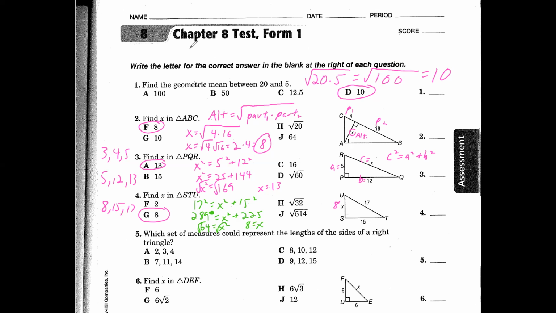Which one? C, you said? C, 8, 12, 8, 10, 12. No, it's not that one. It's going to be D, because that is our 3, 4, 5, just multiplied by 3. All right. 3 times 3 is 9. 4 times 3 is 12. 5 times 3 is 15.